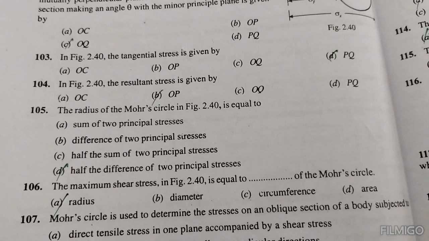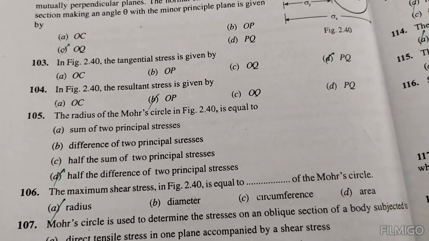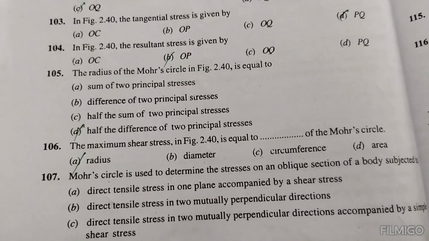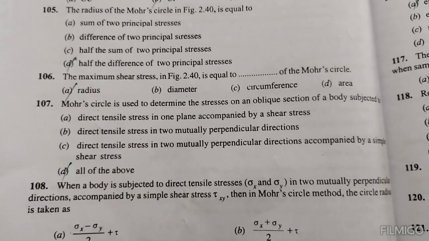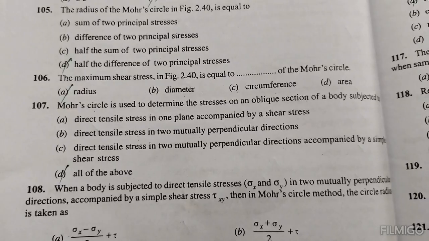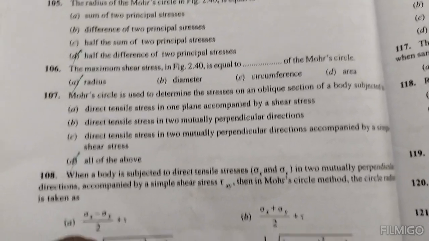The radius of the Mohr circle is equal to half the difference of the two principal stresses. The maximum shear stress is equal to the radius of the Mohr circle. Mohr circle is used to determine the stress on an oblique section of a body subjected to all of the above.